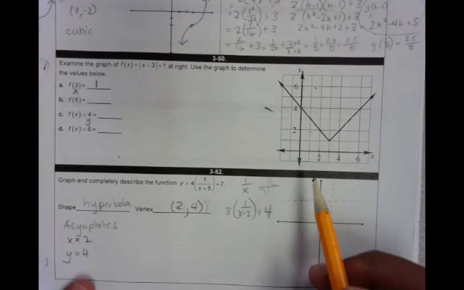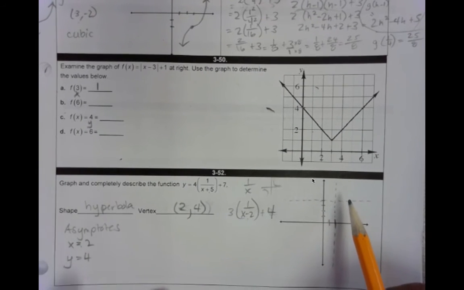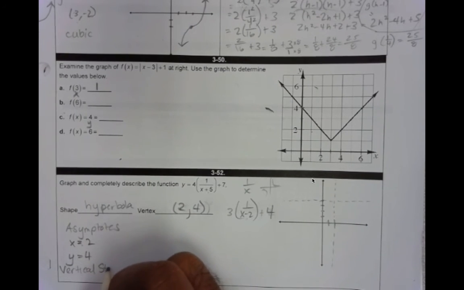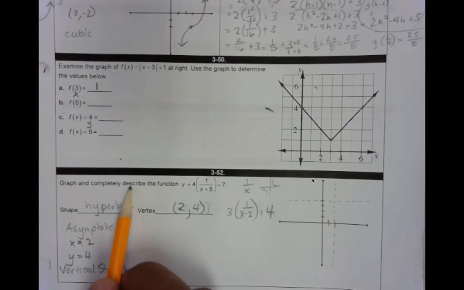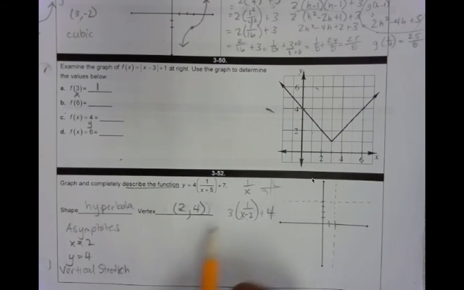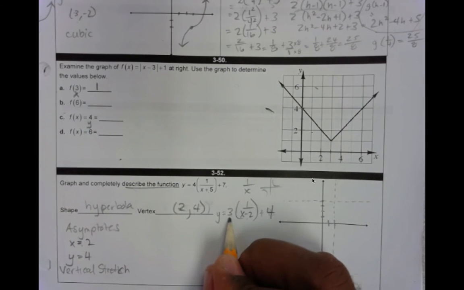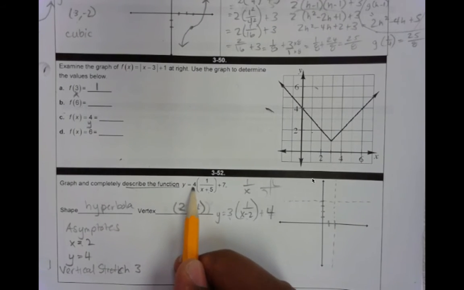So the hyperbola is going to be determined off of this. Then I'm also going to have a vertical stretch, because it's asking me to describe, so I'm giving all these descriptors. That number right there in the front tells me I have a vertical stretch of 3. So that would be your stretch right there.